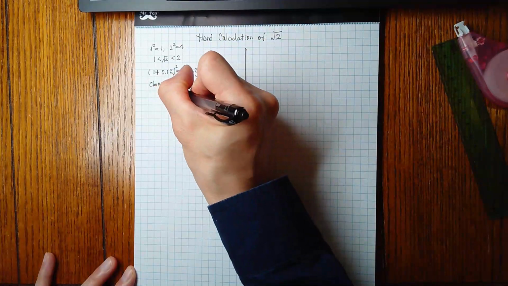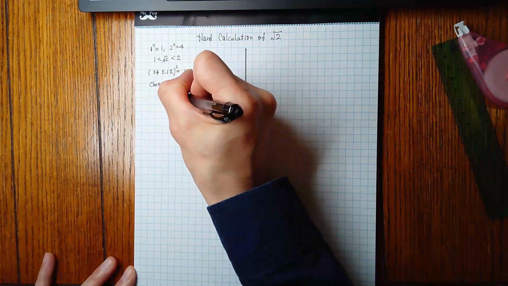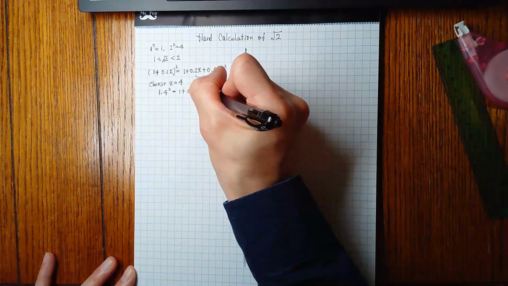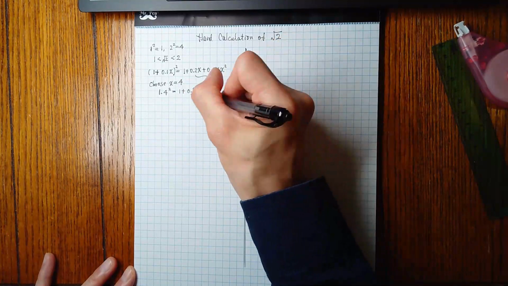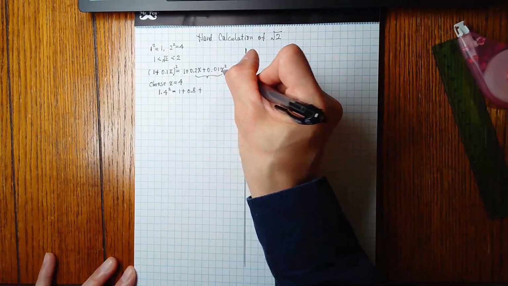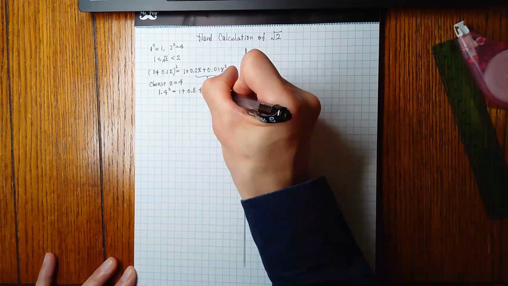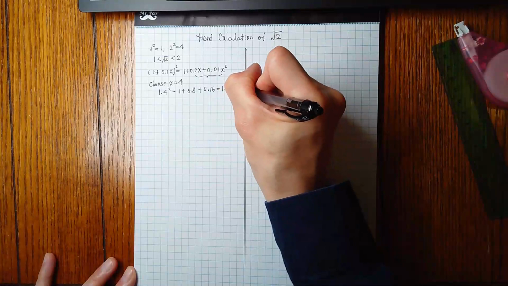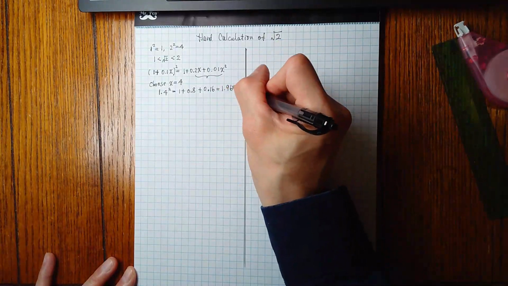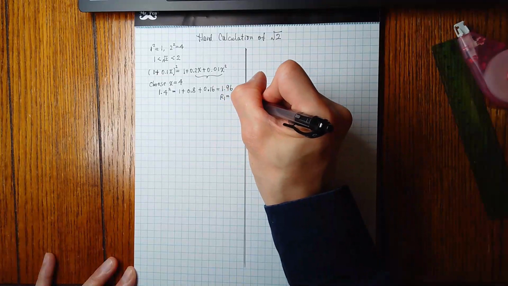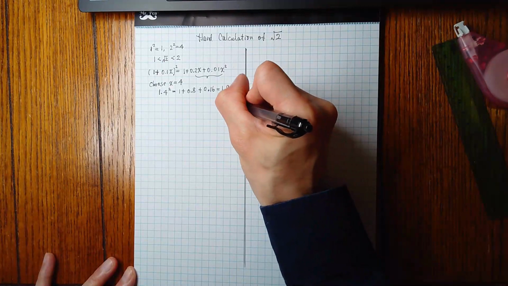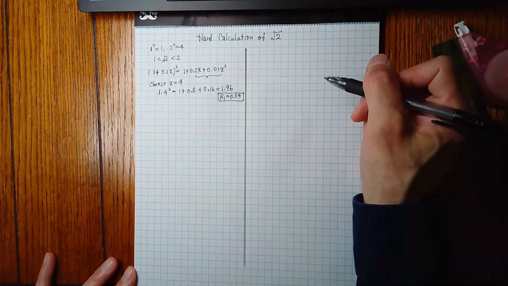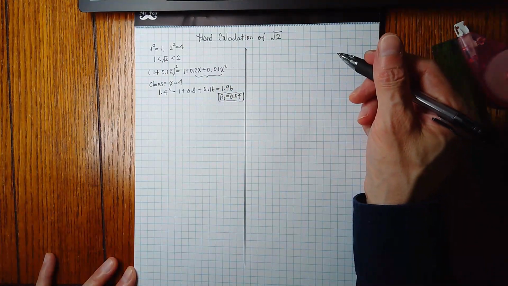So 1.4 to the second power equals 1 plus 0.8. You plug in 4 here, you have 0.8. And you plug in 4 here, you have 0.16. And all together you have 1.96. So this number here is 0.04 away from 2. Let me call that r1 equals 0.04.